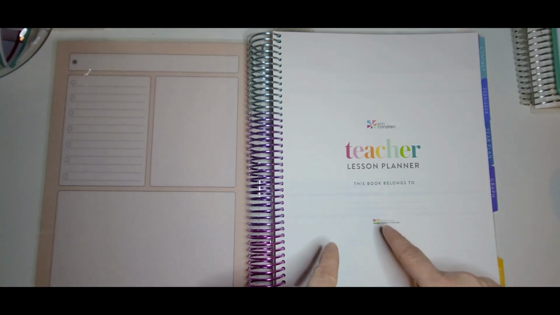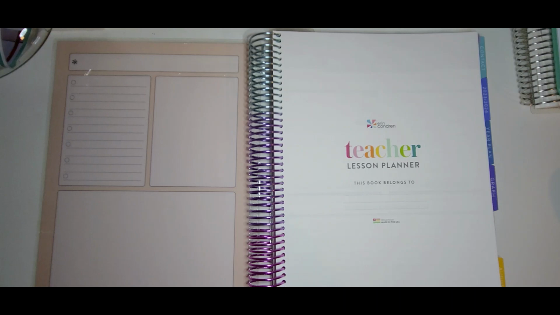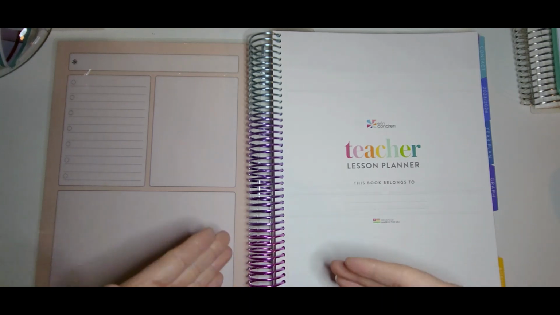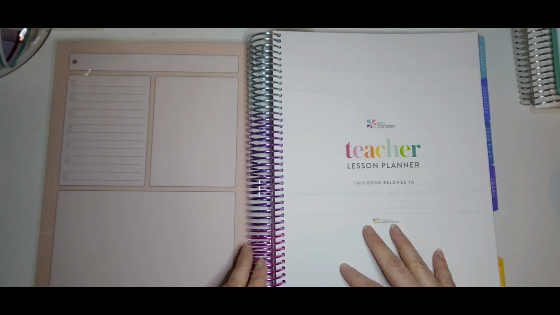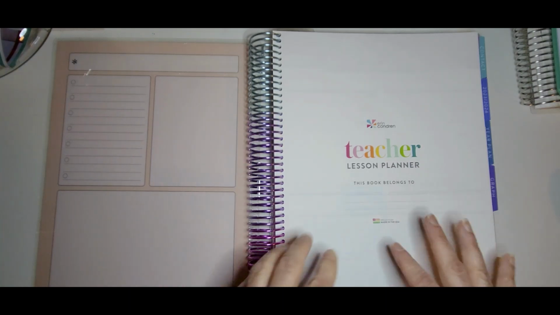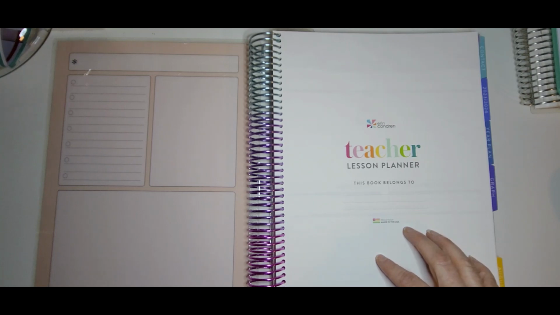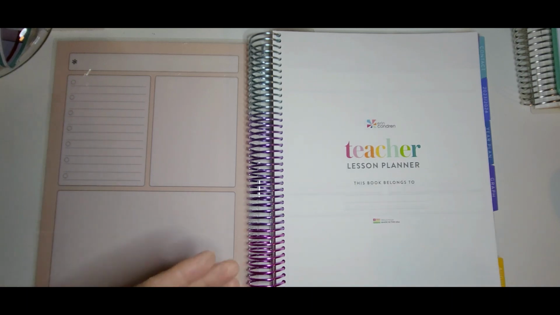Today I'm going to walk through how I set up my teacher lesson planner for the year. I used the Erin Condren 8.5 by 11 teacher planner this year. I was blessed enough to be able to get one to review as a copy, so I got the great rainbow coil in the Inspire design. Let's go through what little tweaks I've made so far, and then I'll explain my process from there.